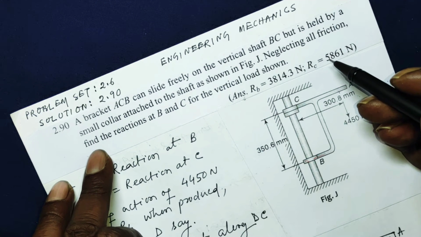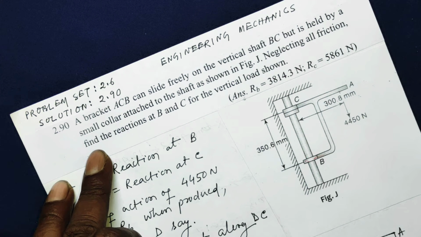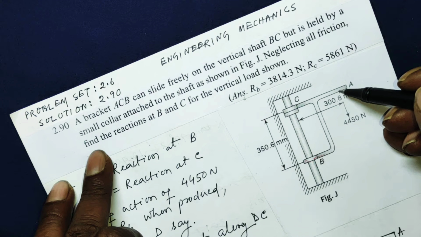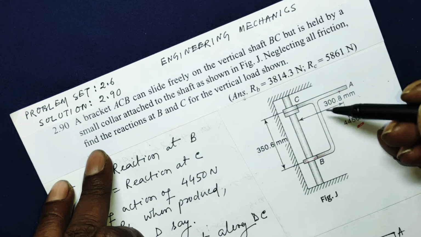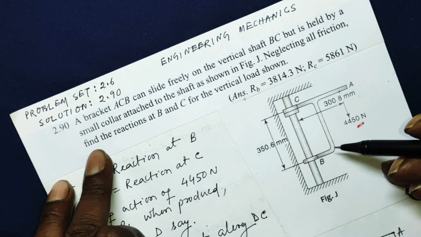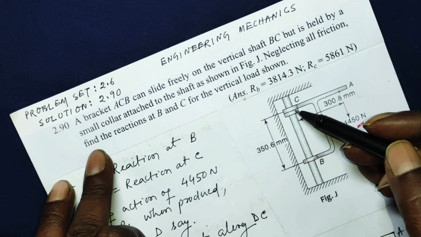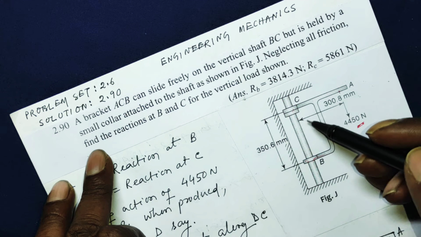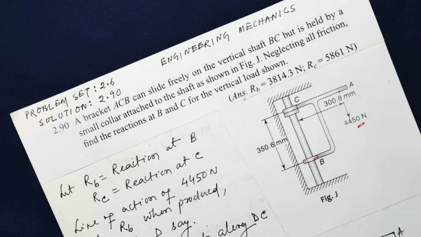Neglect all friction. Find the reactions at B and C for the vertical load shown. Here is a vertical load, 4450 Newton. The bracket should slide down, but due to the collars it is held in position, and there will be a reaction force at C and also at B. That we have to find out.